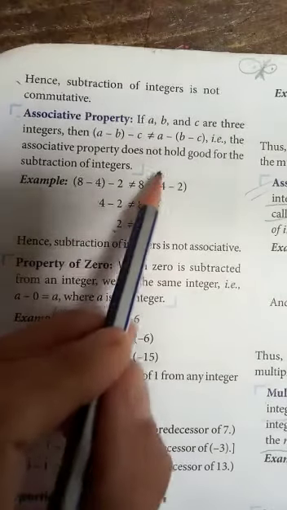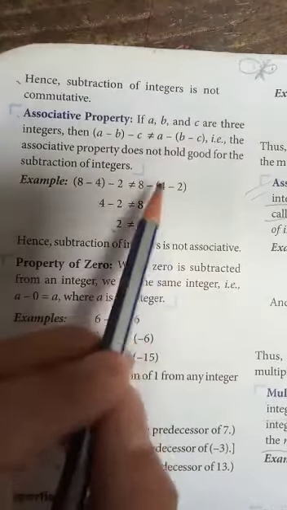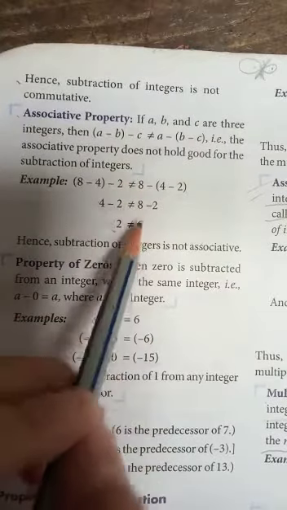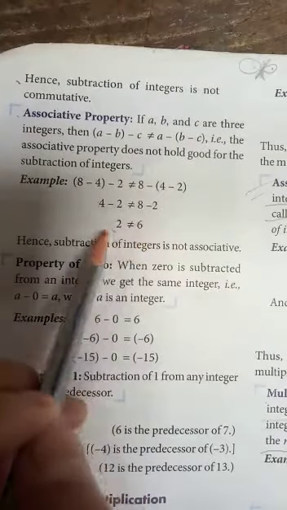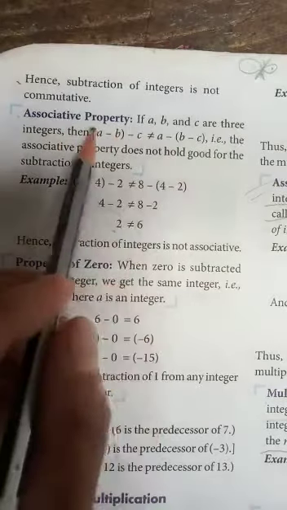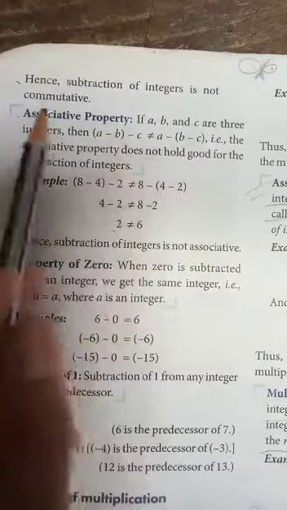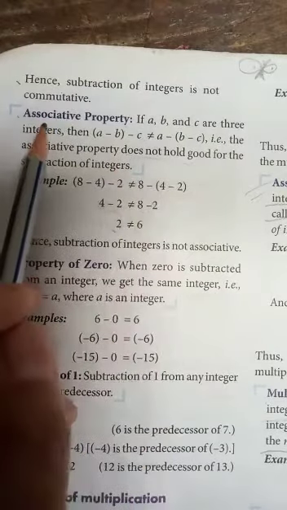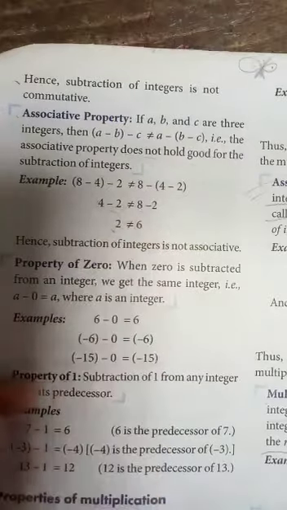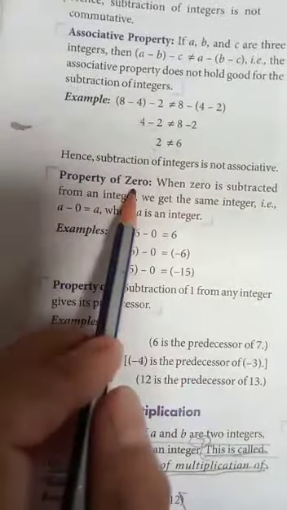Let's exchange the brackets here. 4 minus 2 equals 2. Then 8 minus 2 is 6. Are they equal, 6 and 2? No. So that means even the associative property is not there for subtraction. It is not there for subtraction because you already saw that when we exchange the brackets, the answer does not come the same.